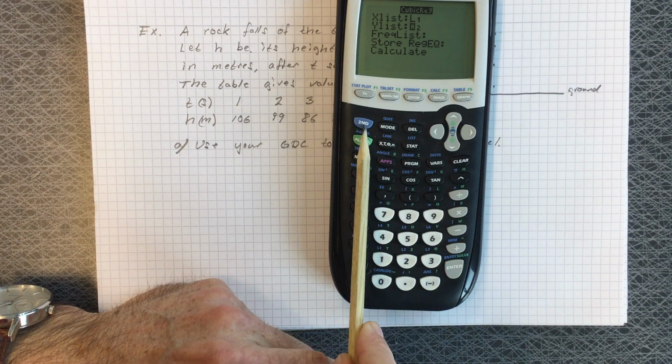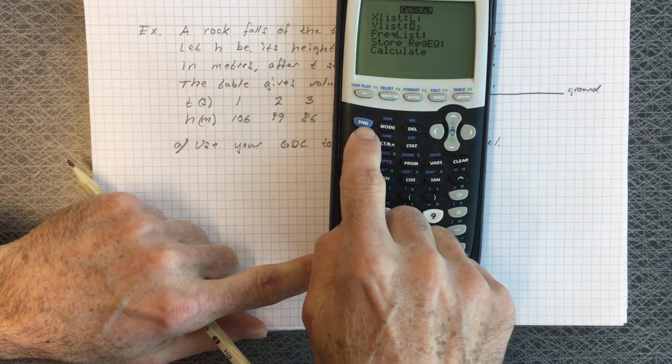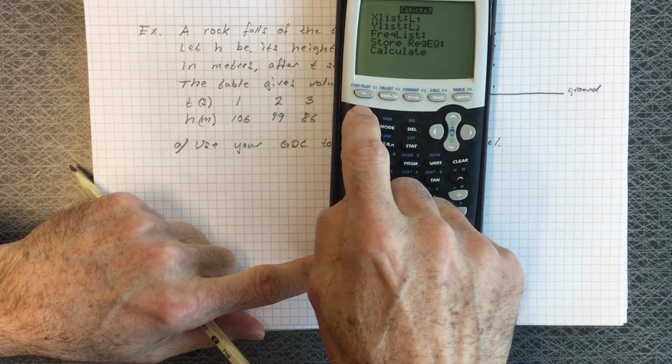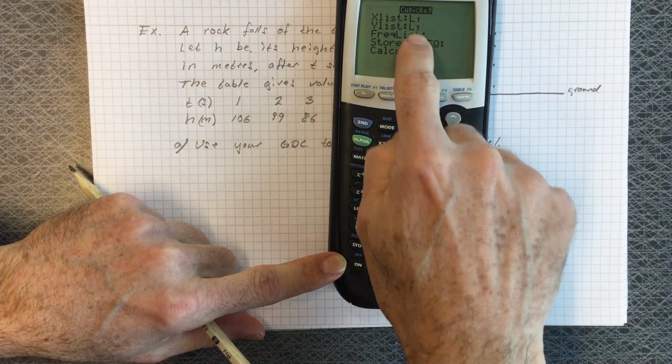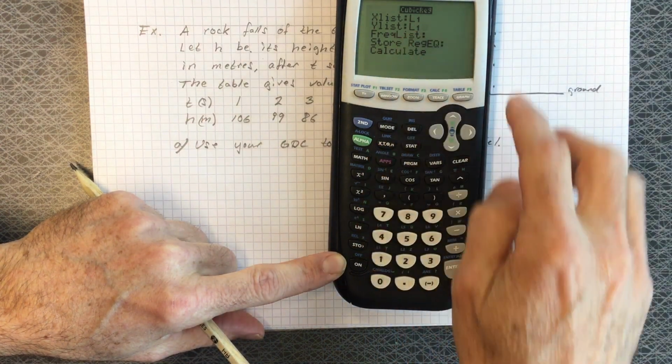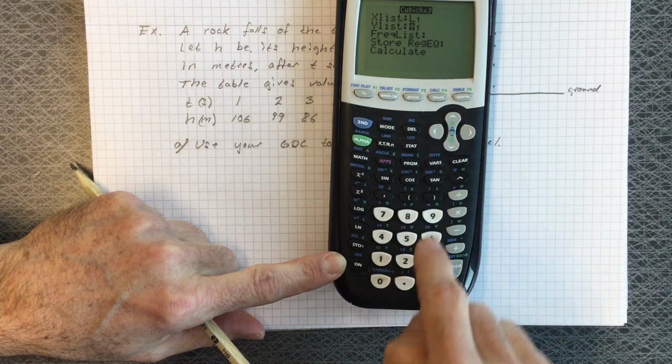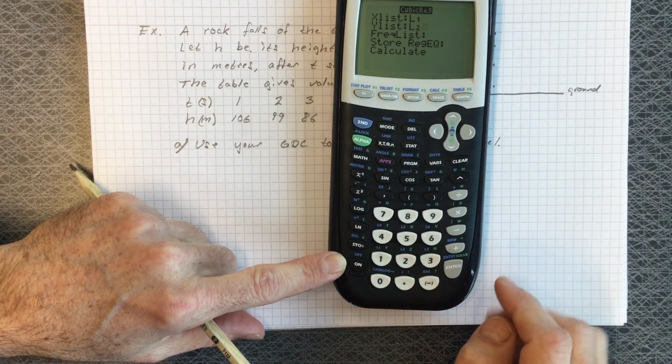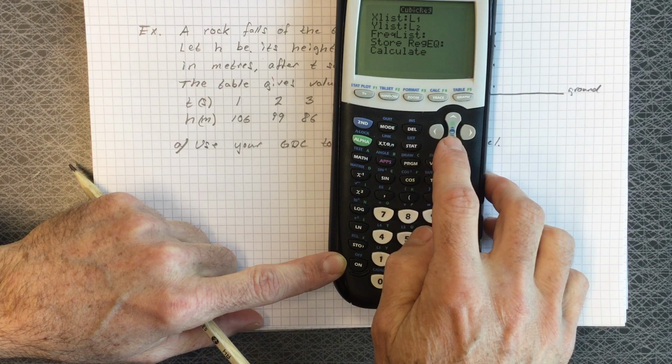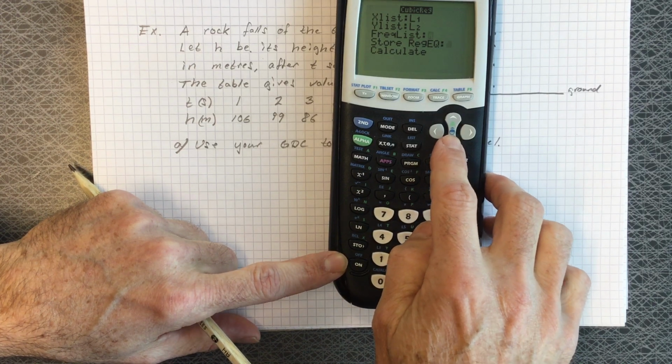If I made some mistake and want to change it, you see I have L1 here and L2. So I can press, I will show you, but you don't do this. I press second and 1, and then it says L1 here instead. But now I want L2 to be here. Frequent list, don't bother about that.